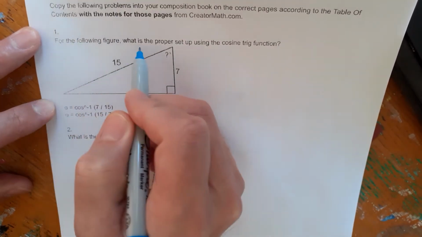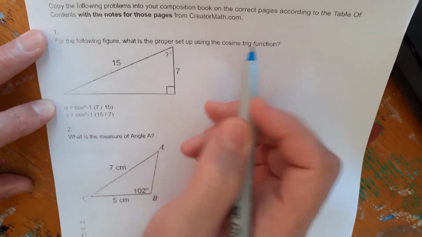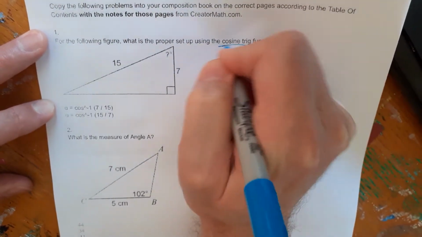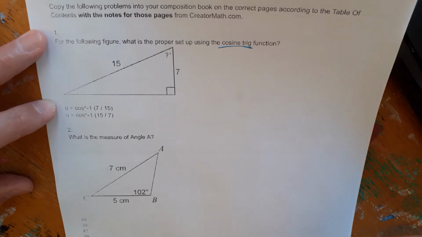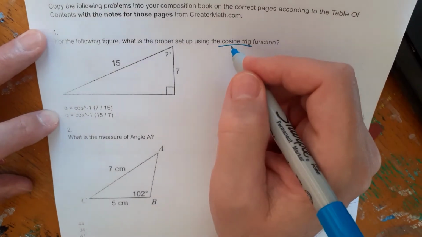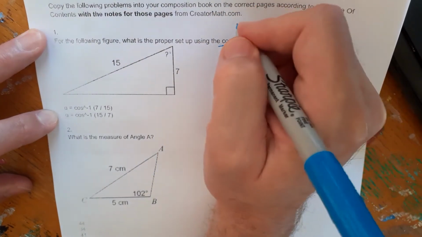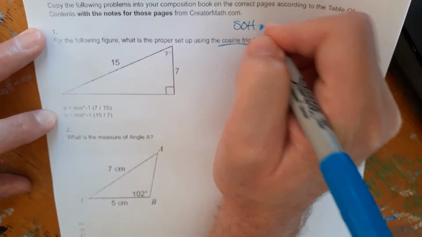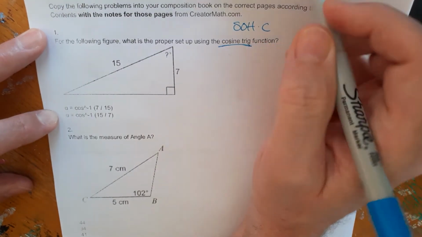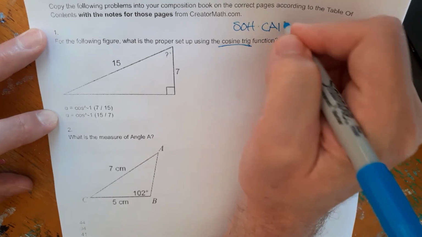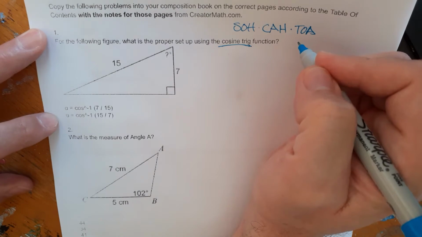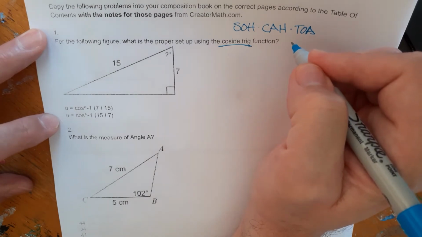For the following figure, what is the proper setup to use for the cosine trig function? One of the things about trig is it's hard to decide which function to use. If they're already telling us cosine trig function, it makes it a lot easier, but don't forget our memory device. We have SOH, CAH, and TOA. And you say it all together like SOHCAHTOA. Everybody repeat after me, SOHCAHTOA.